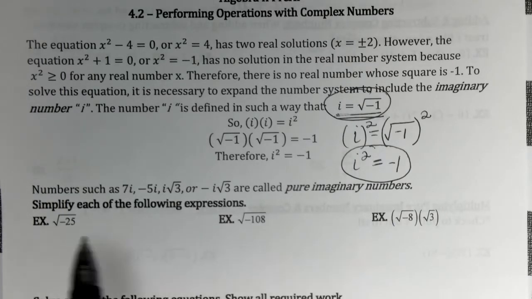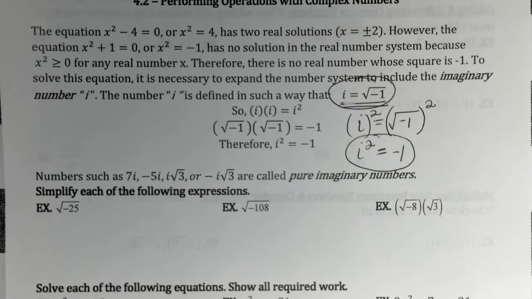Okay? So if I give you something like this, on your test, everything's going to be jumbled together. I'm going to tell you that now. You're going to have your real, you're going to have imaginary, they're going to be all jumbled together, so you're going to have to be able to keep them separate in your head.